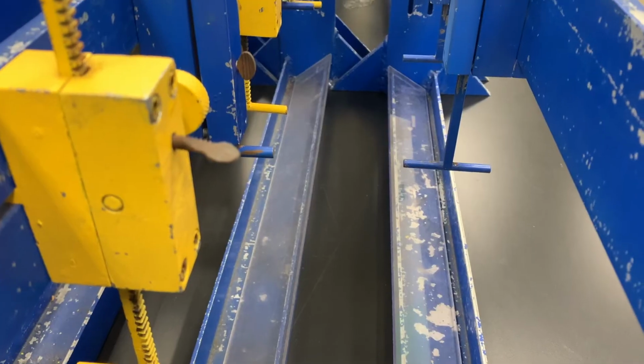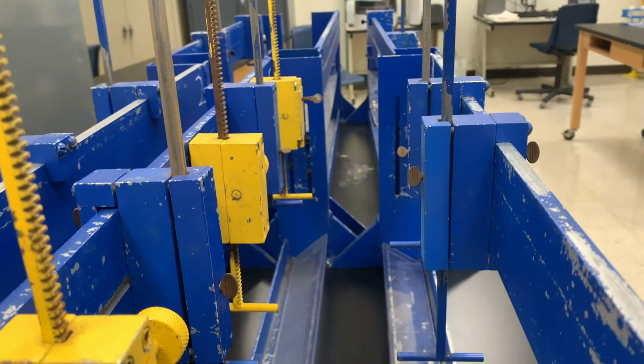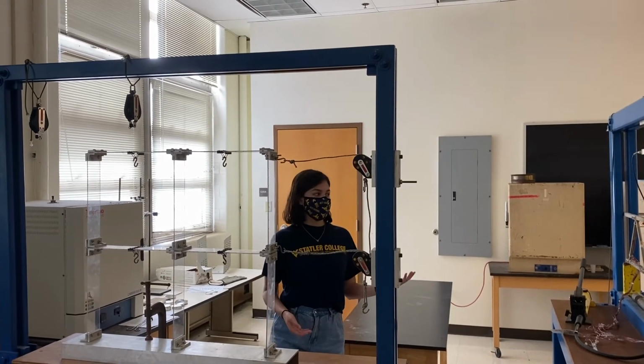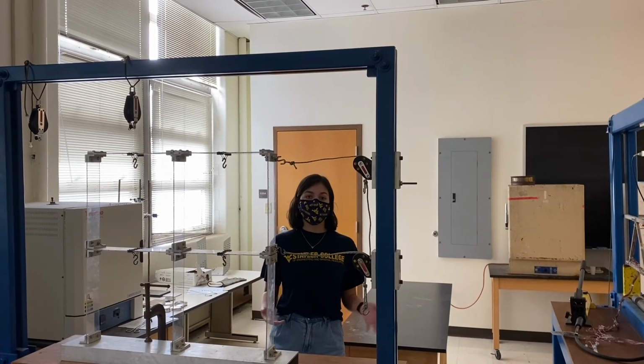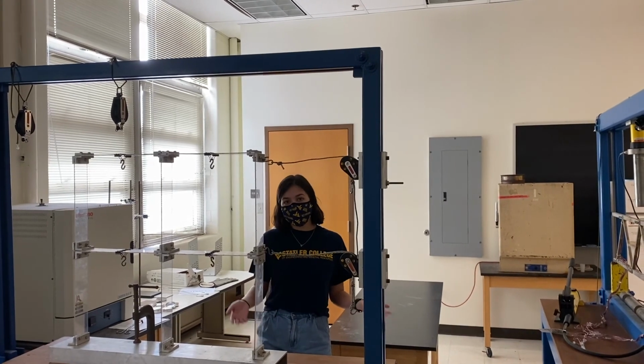Both of these classes that happen in this lab are introductory classes to those subdisciplines of civil engineering. But if you're really interested in either of these subdisciplines, environmental or structural engineering, there are a ton of upper level electives that you can take to further your knowledge in those areas.